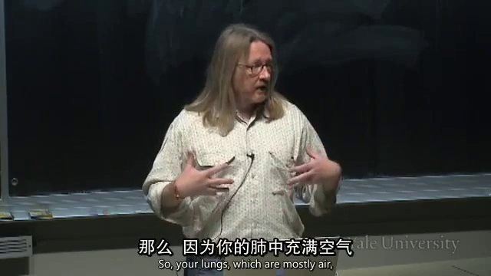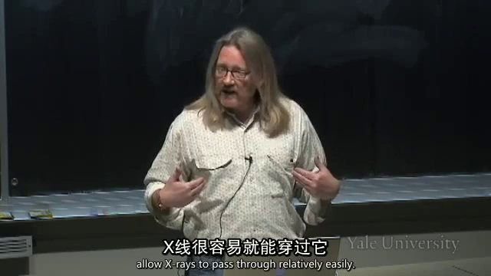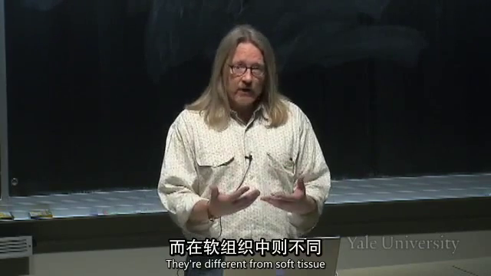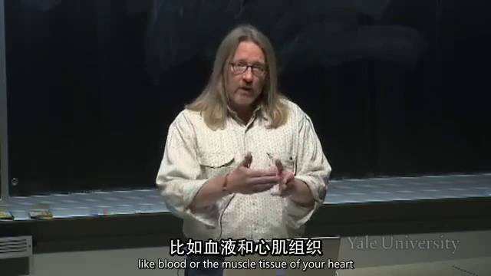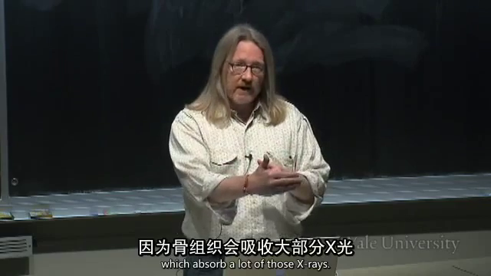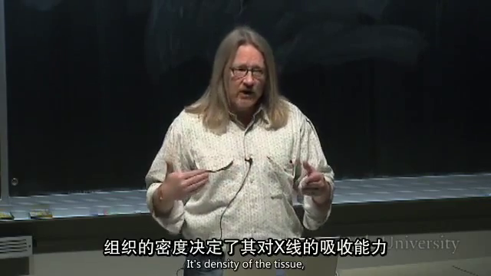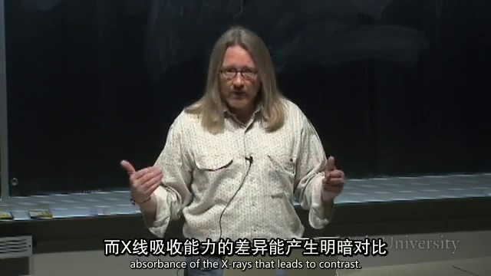And so your lungs, which are mostly air, allow X-rays to pass through relatively easily. And so they're different from soft tissue, like blood or the muscle tissue of your heart, which absorbs some of those X-rays. And they're different from bone, which absorbs a lot of those X-rays. And so it's density of the tissue, absorbance of the X-rays, that leads to contrast.